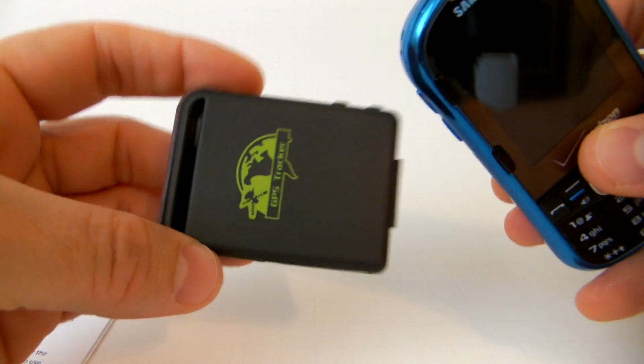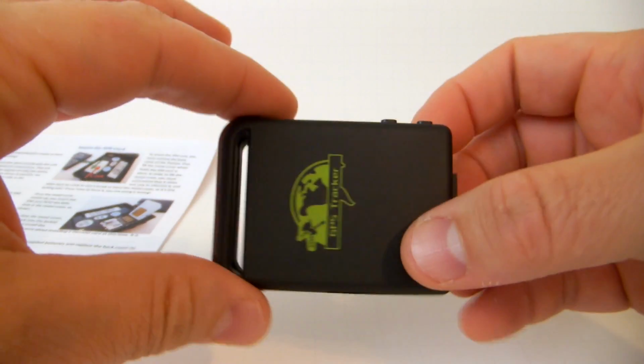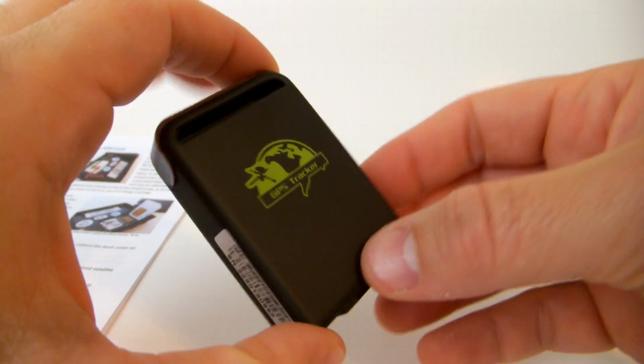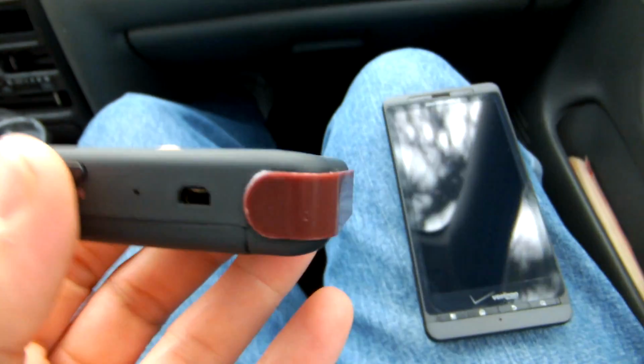So what I'm going to do now is we're going to hop in a car and we're going to test this thing out. Okay, so we're going to use a phone. I'm going to see if I can borrow my fiance's smartphone, and we're going to jump in the vehicle. We're going to drive around and put this thing to the test right now. Okay, so here we go. I'm going to start by turning it on.